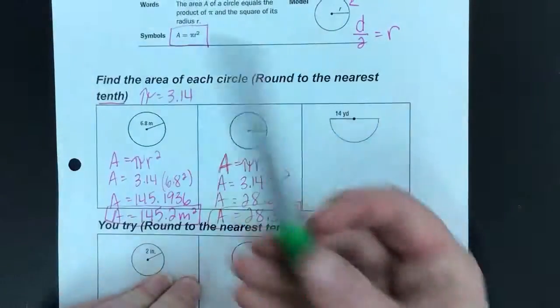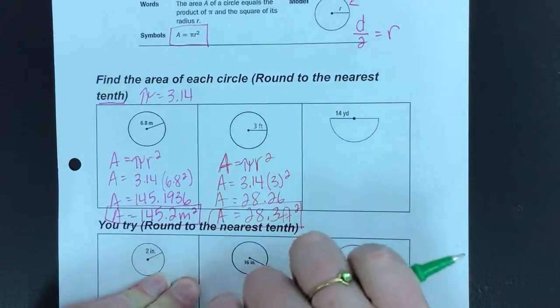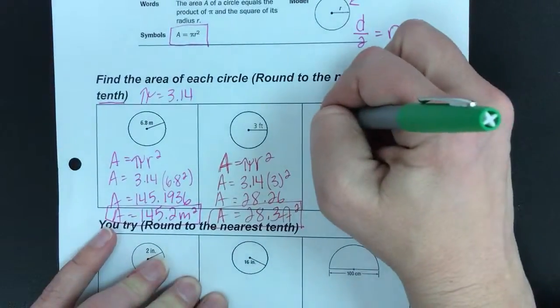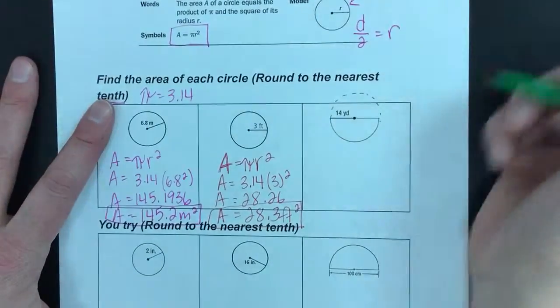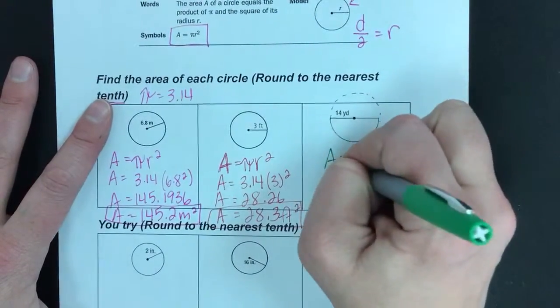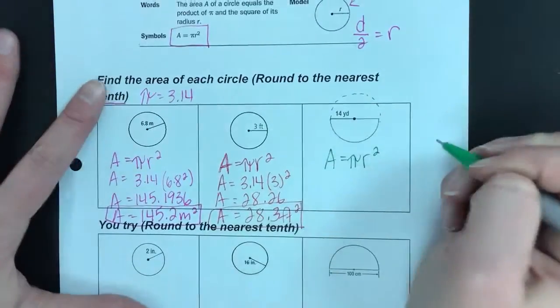This last one, I want you to go ahead and find the area for this if this were a whole circle, and then think about what you would do to it to get a half instead. Go ahead and pause the video and give it a try.